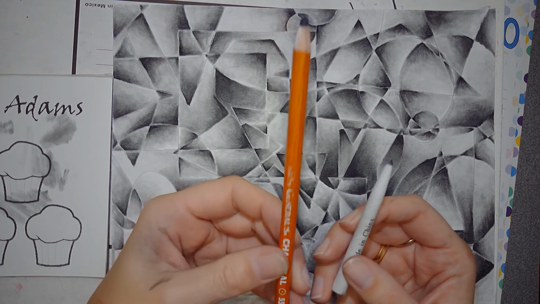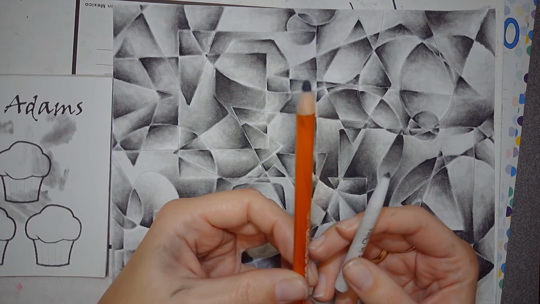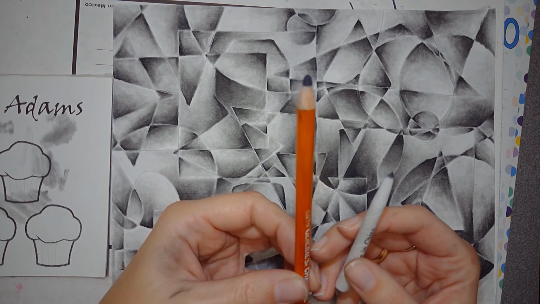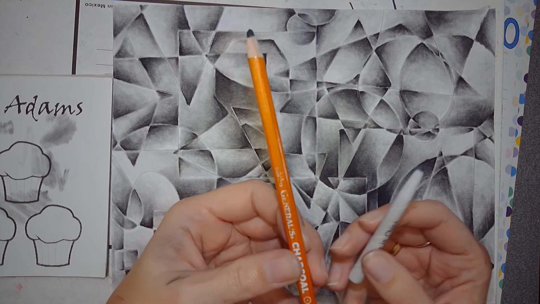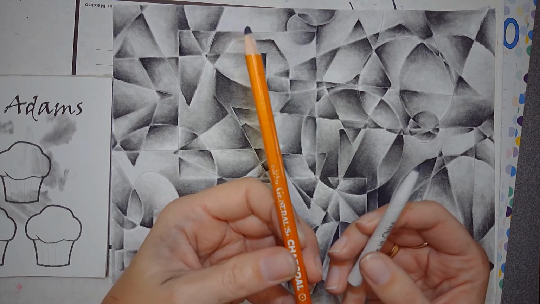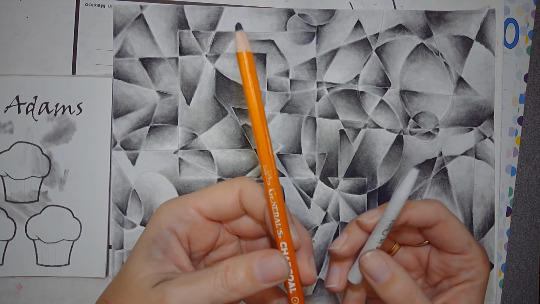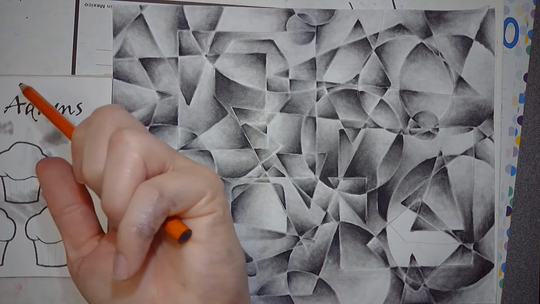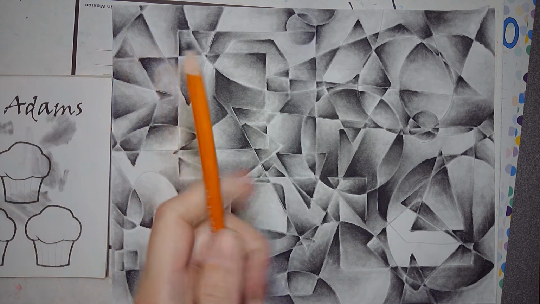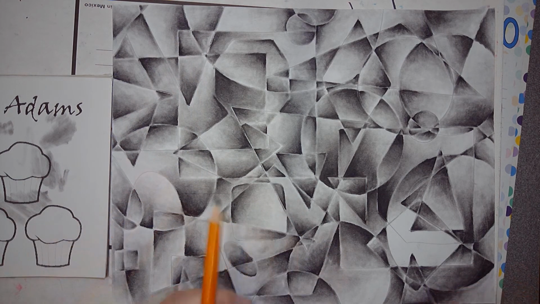Some of the cons are because of the shape of the tip of the charcoal, sometimes it's harder to get into smaller areas and do fine details. And then it tends to be kind of messy because charcoal isn't as smooth when you apply it to the paper as a pencil would be. So if you're left-handed like me, you can end up with it on your hand or on the surface of wherever you're drawing.